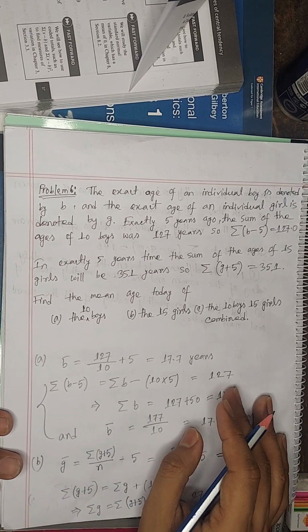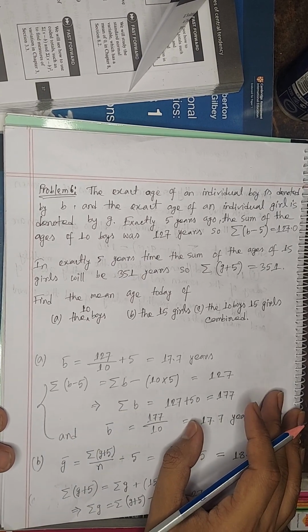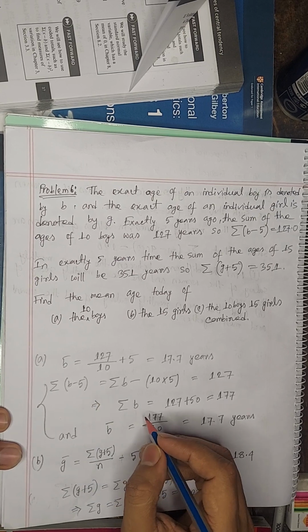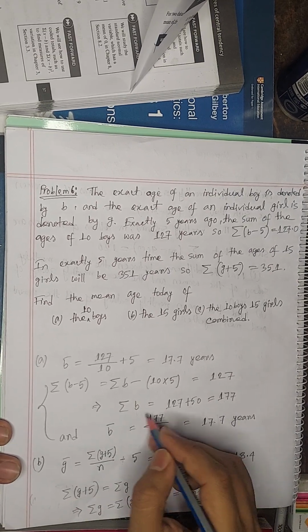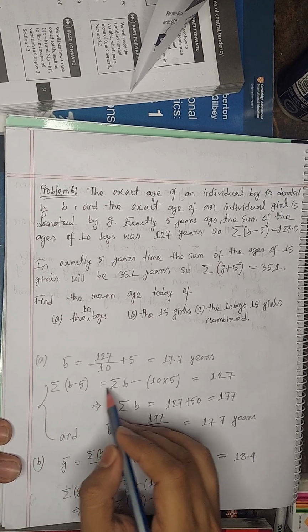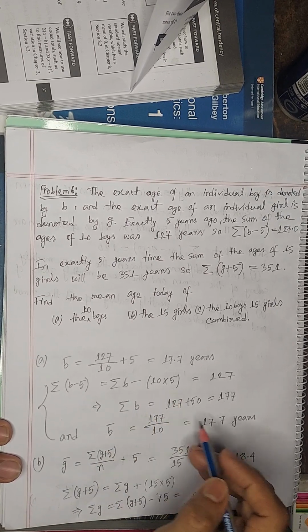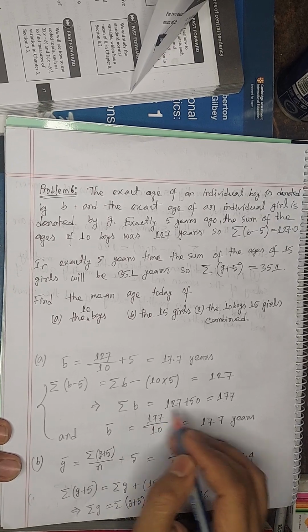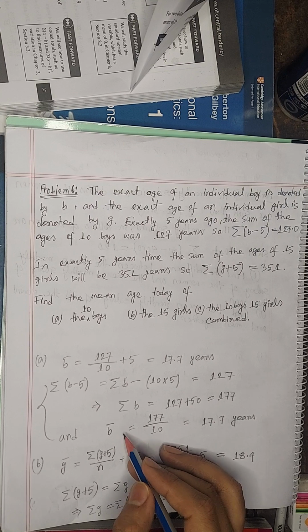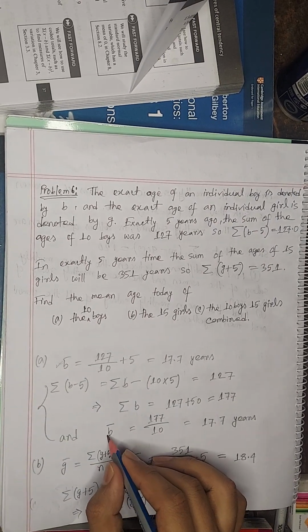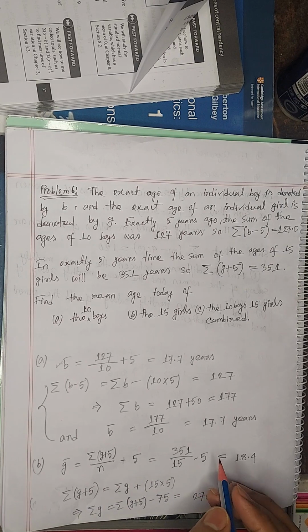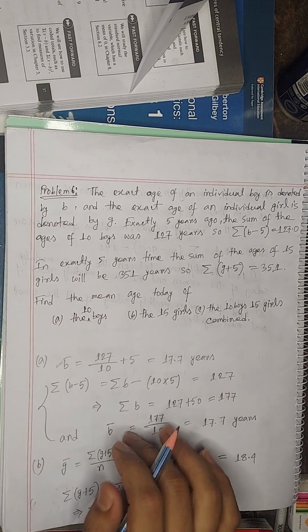From this formula, we just have to expand our brackets. We expand summation of (B minus 5) to get summation of B minus 10 times 5. So that's how we get the summation of B, which is 177. And if we show this earlier in this line, we don't need to show it here. So you can do this two ways also.